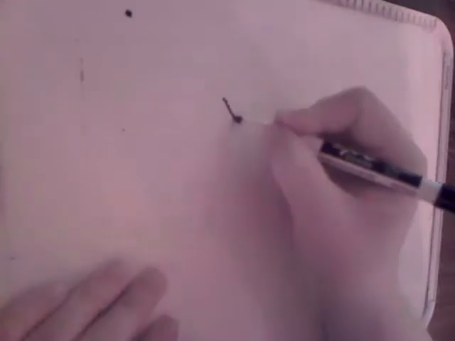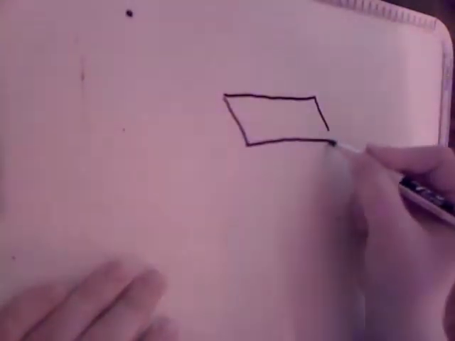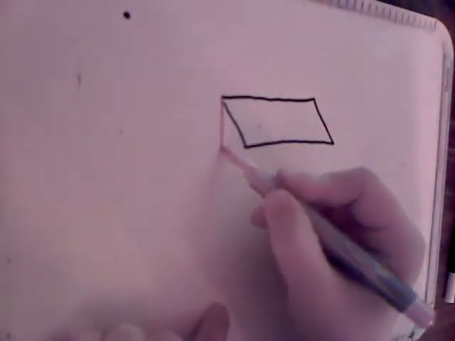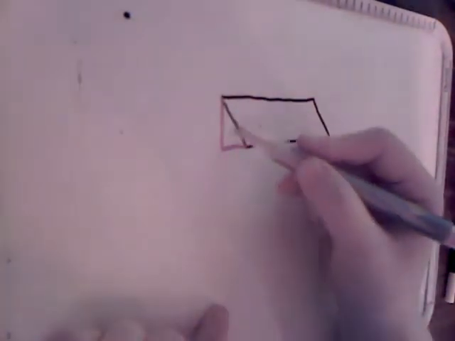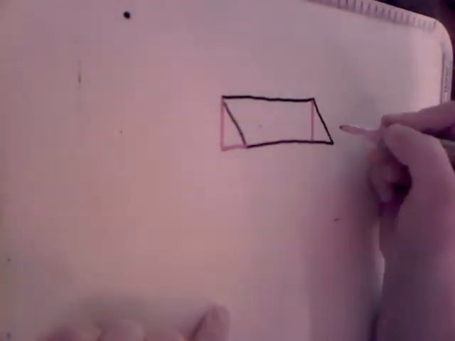This video is going to talk about the area of parallelograms. Something interesting to know about parallelograms is that they are very, very similar to rectangles. Let me switch colors here so we can see. A parallelogram is basically a rectangle that's had a triangle chopped off and put on the other side.